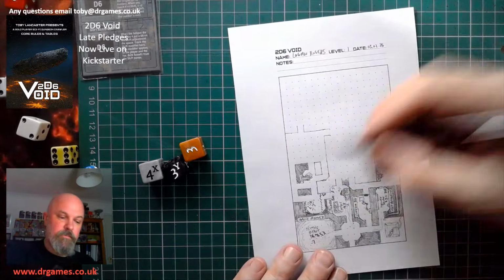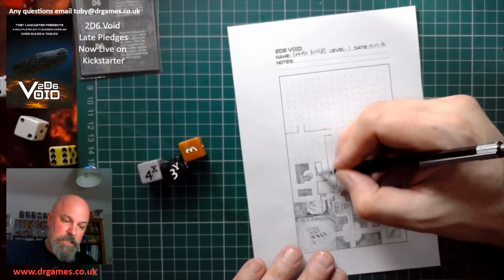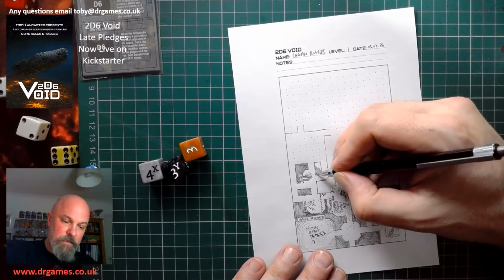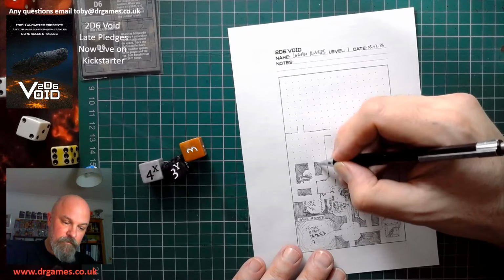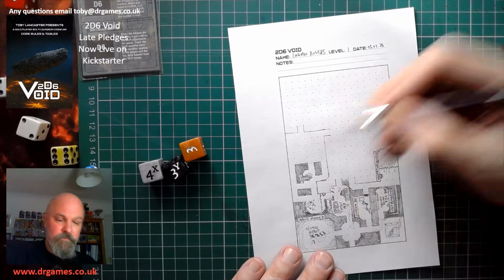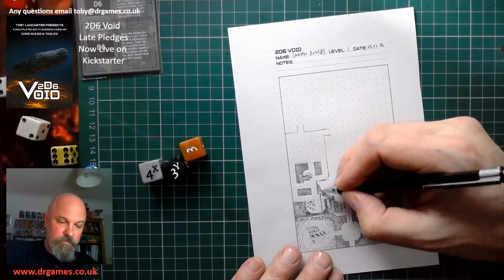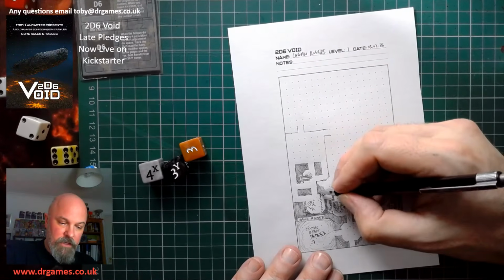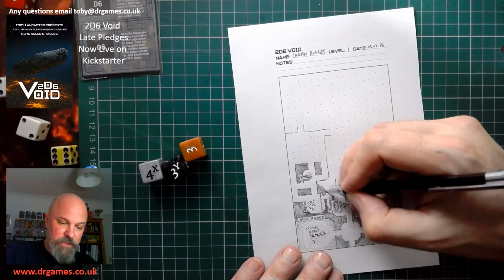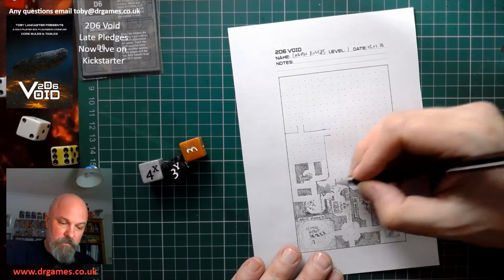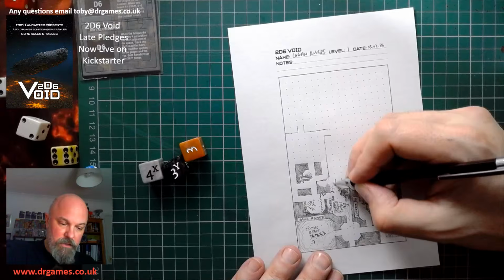So that's just how it is at the moment, I believe. All right, a bit of shading. What is this room that we have here? Just going to shade this bit in. It's going to be something that's going to go in there.